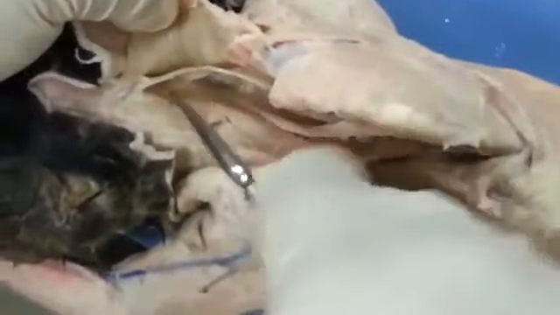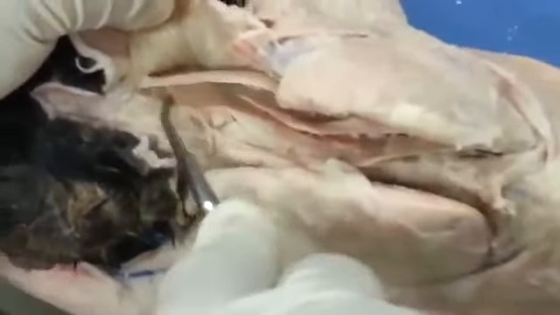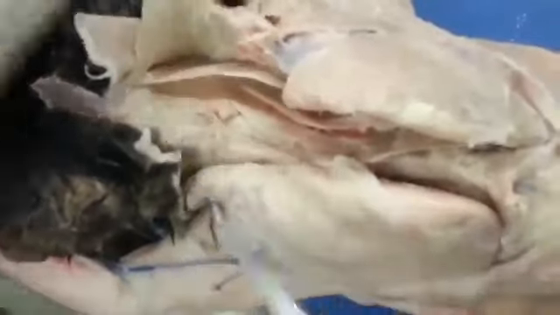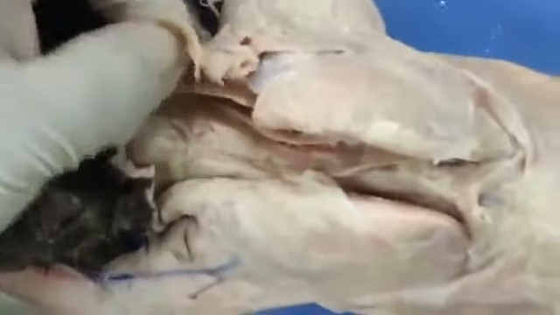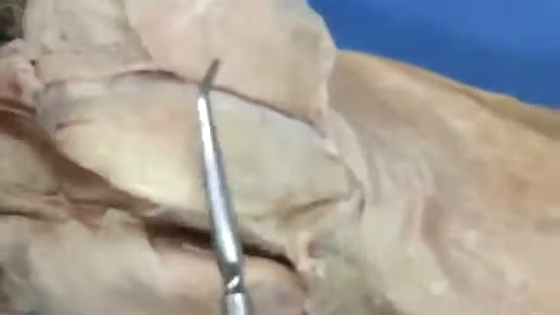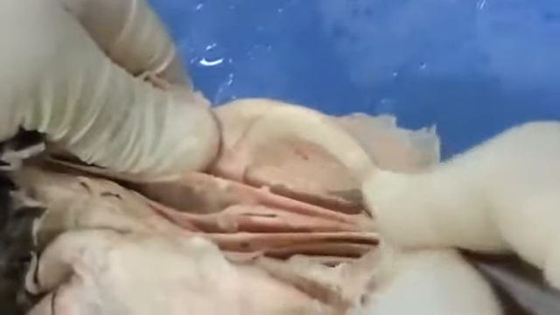And then deep to that, you have the splenius. Right, the splenius, which is going to also extend the neck along with the clavotrapezius. The deep muscle to the acromiotrapezius is going to be the supraspinatus. And then from this angle, now we're under the scapula, you see the subscapularis.